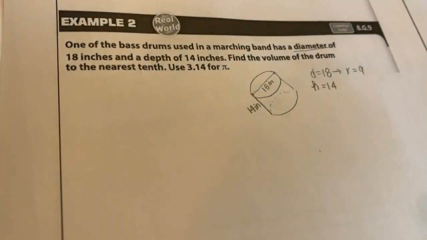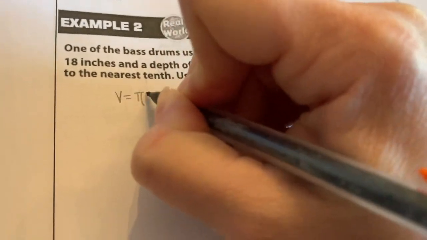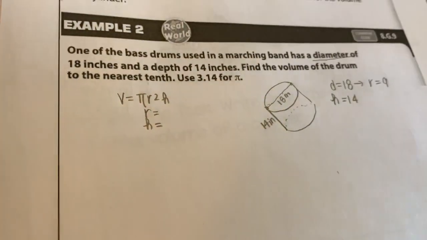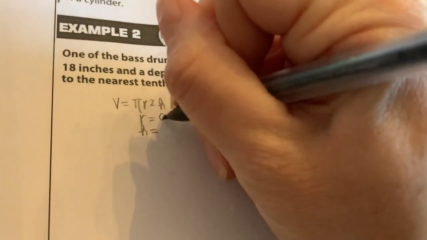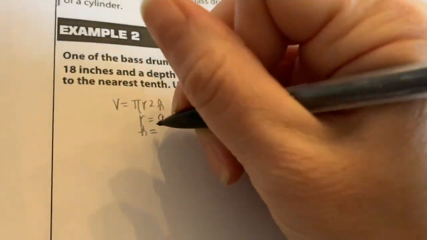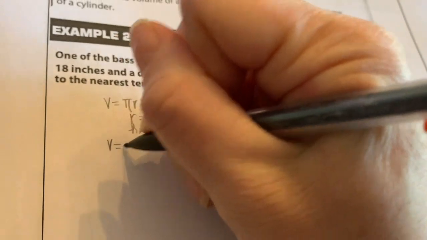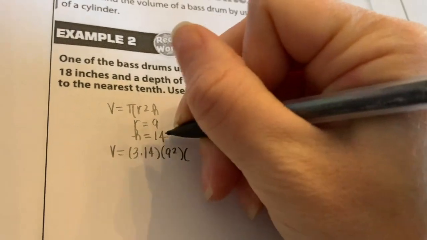So we can set up our volume formula now. The volume is equal to πr²h. R equals 9 because it's half of my diameter, and h is 14. So I just plug everything in just like I've been doing. 3.14 for pi, 9 squared, r squared, and then the height, which is 14.